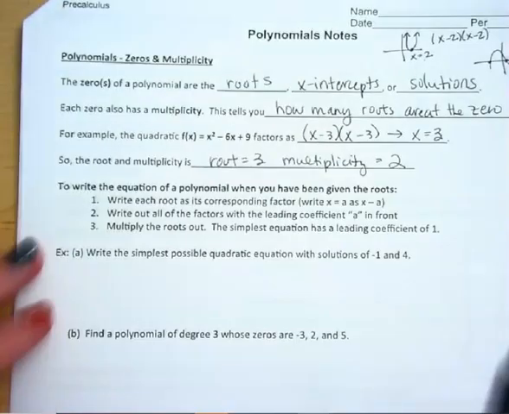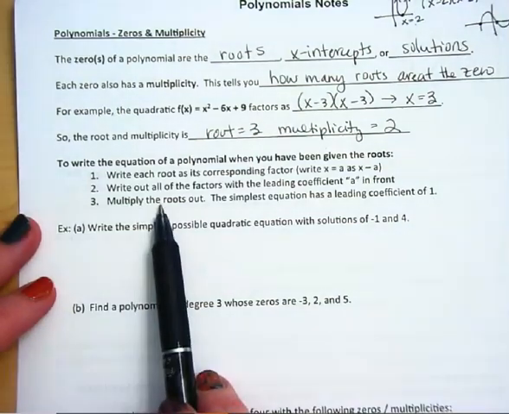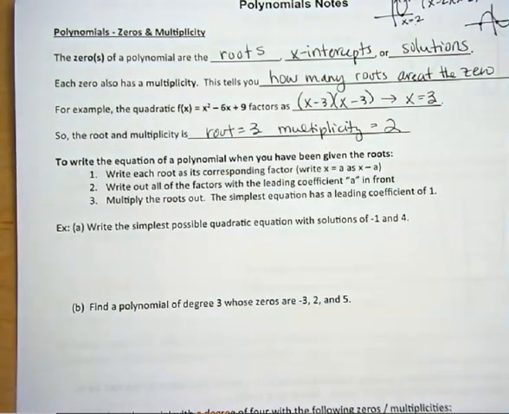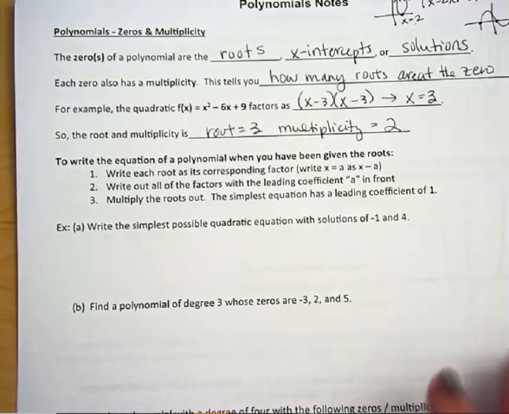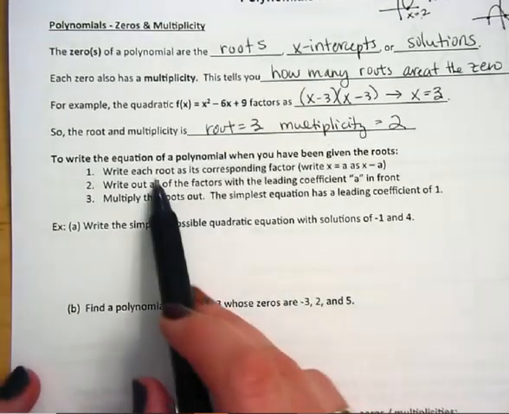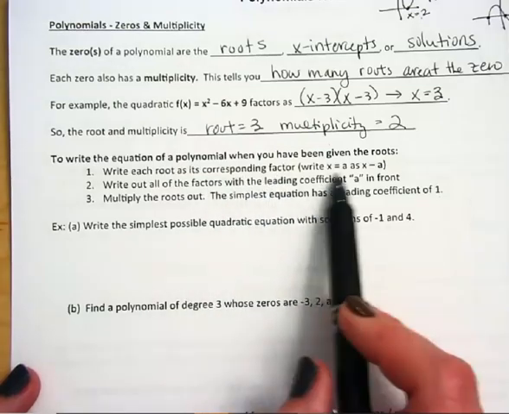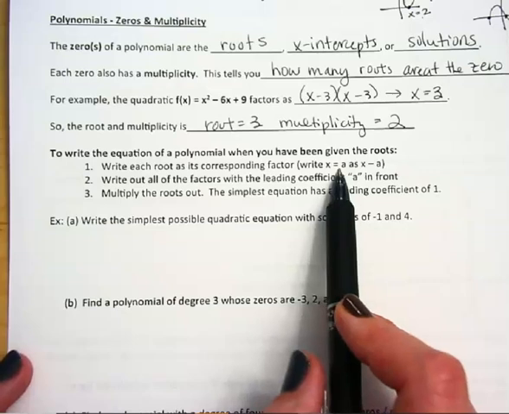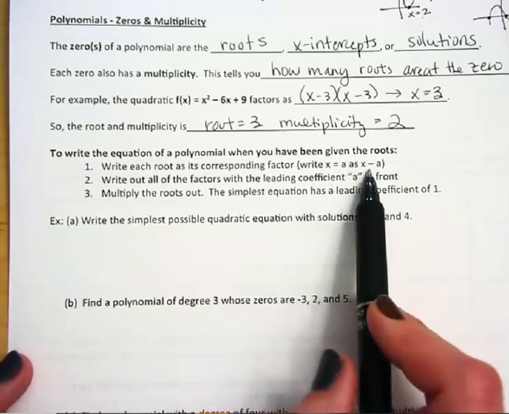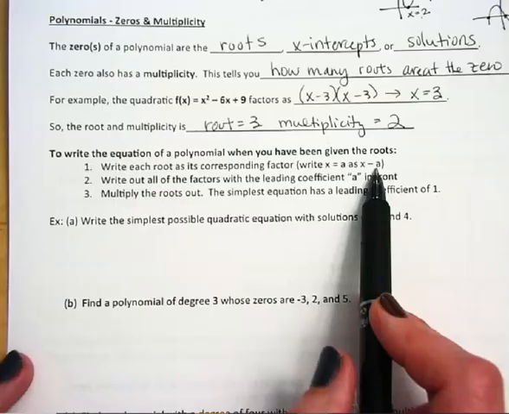All right. So I'm going to follow these steps and explain them as I go while I work the example problems. So the first step, write each root as its corresponding factor. So if I have x equals a, some number a, as a solution or 0, I know its factored form was x minus a.